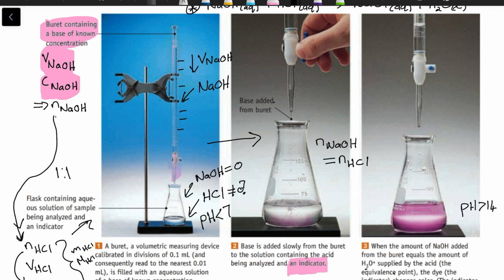And what happens at that point? What happens to the pH? Well, at that point, your pH should be completely neutral, right? Because there is no acid, there's no base. There's exactly equal amounts of both of these things, because you've added the sodium hydroxide so slowly. There's no more acid or no more base.